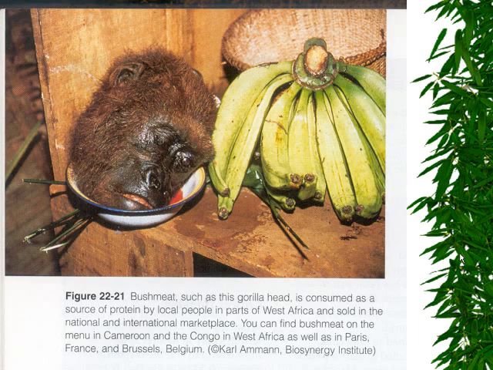So, source of protein, and so on and so forth. You guys know what you would use meat for. And then there are countries that they export it to: Paris, France, and Brussels, Belgium, all of those places. It's the end of the day.